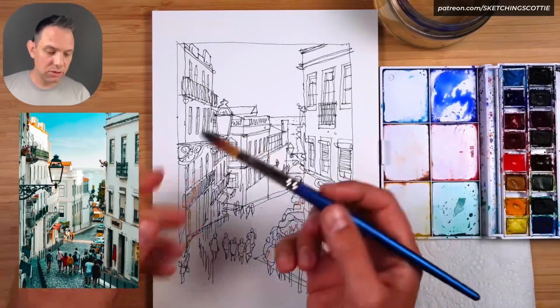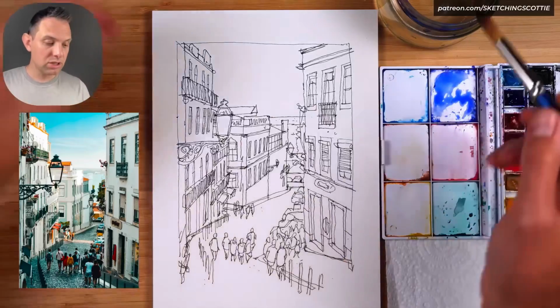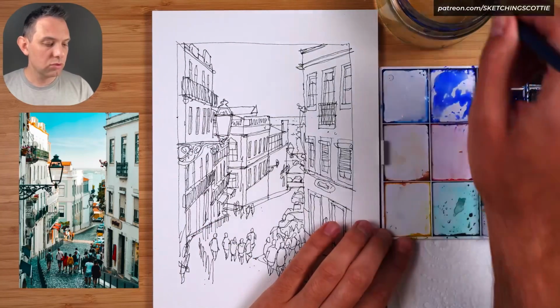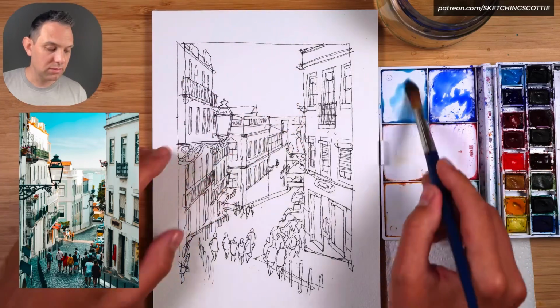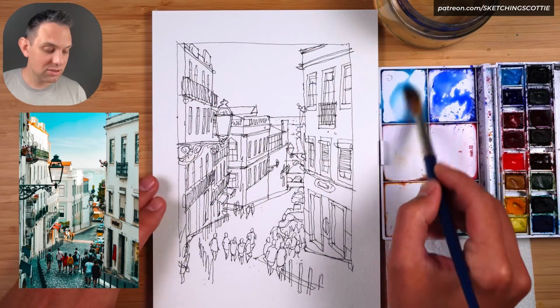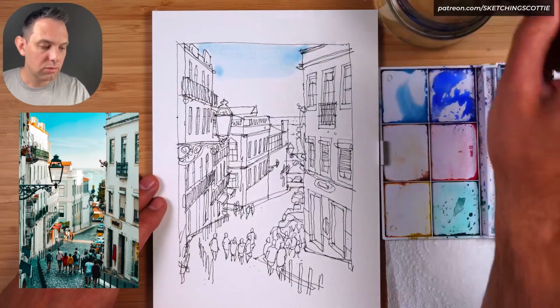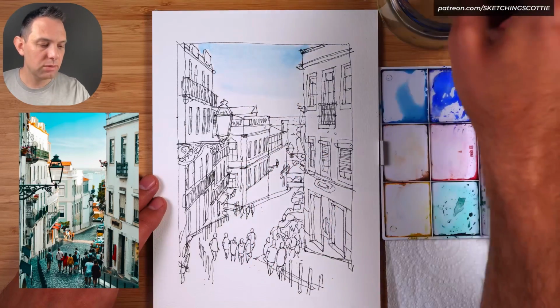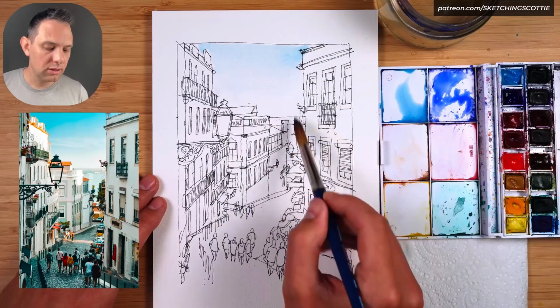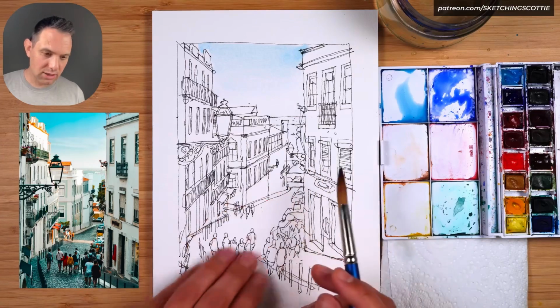So the first thing I'm going to do is grab my round 12 brush, and then we'll have cerulean blue. So we're going to add a graded wash here from the top to the bottom. If you did my last tutorial about washes, you'll know what a graded wash is. We wash a bit of the paint out of our brush and we continue down, and then wash out a bit more. So it's really light here.